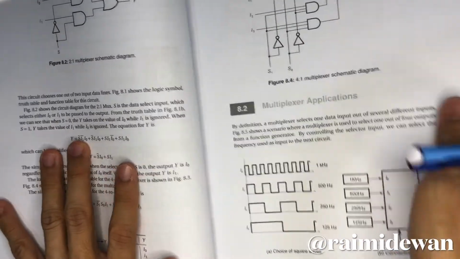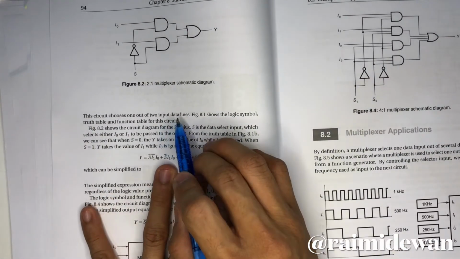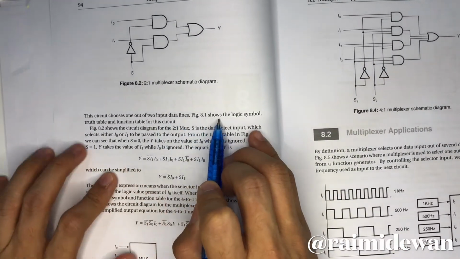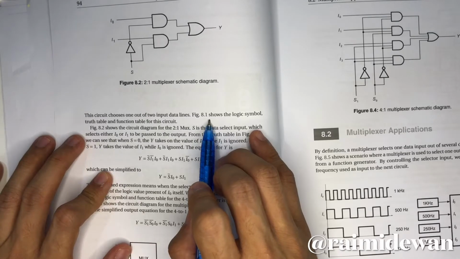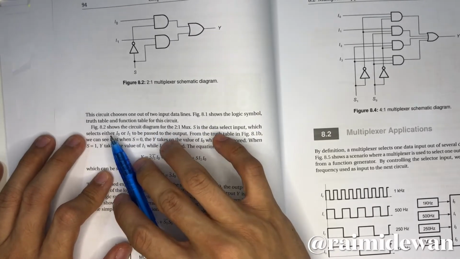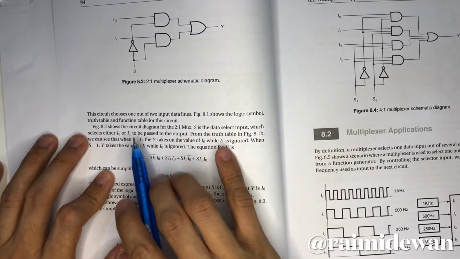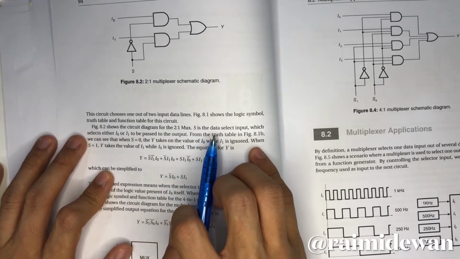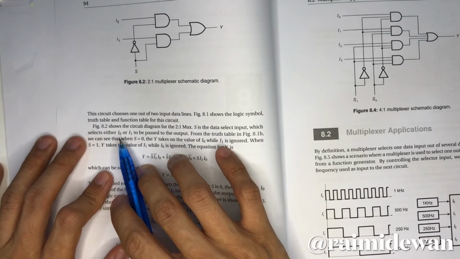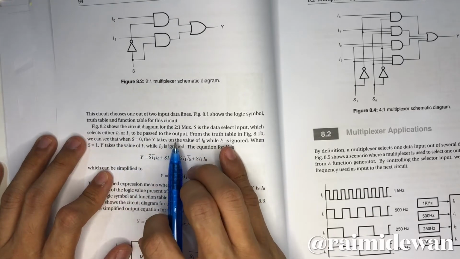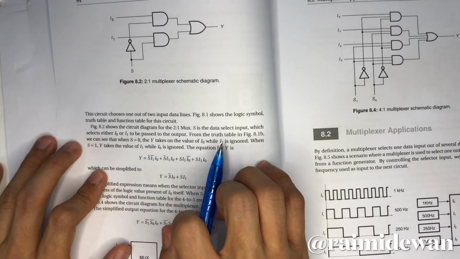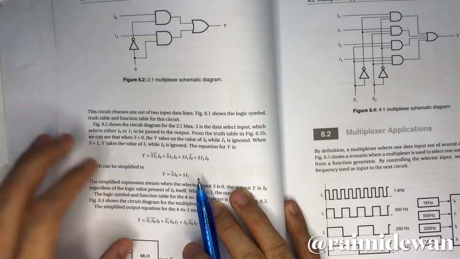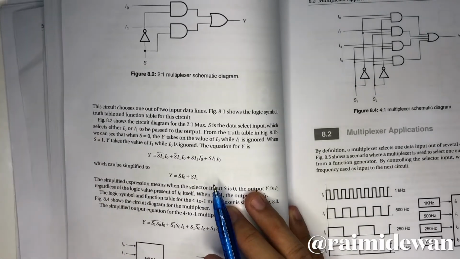The circuit chooses one of two input data lines. Figure 8.1 shows the logic symbol, truth table and function. Figure 8.2 shows the schematic diagram of the 2 to 1 mux. S is the data select input, which selects either I0 or I1 to be passed to the output. From the truth table in figure 8.1b, we get the output equations.